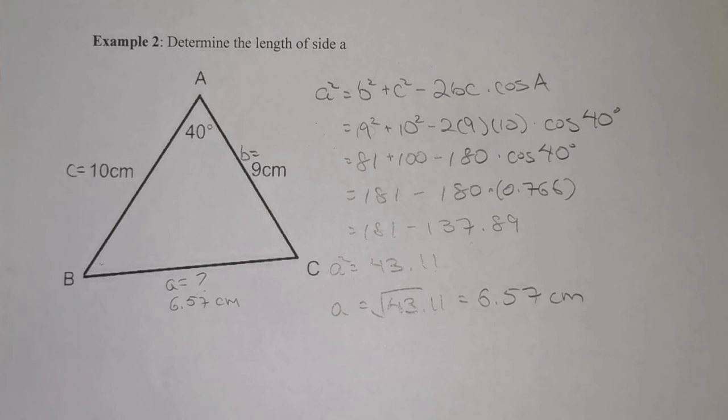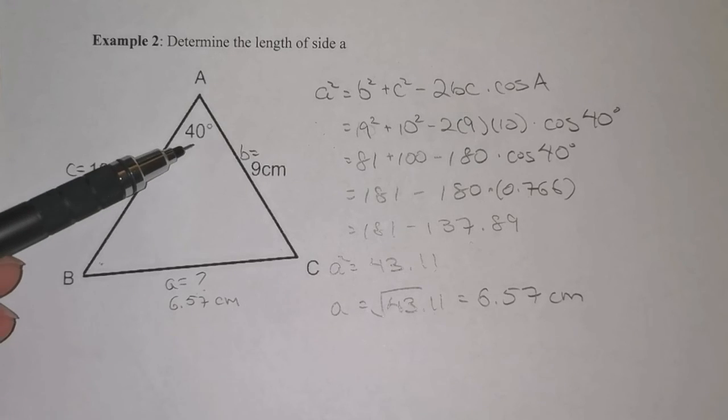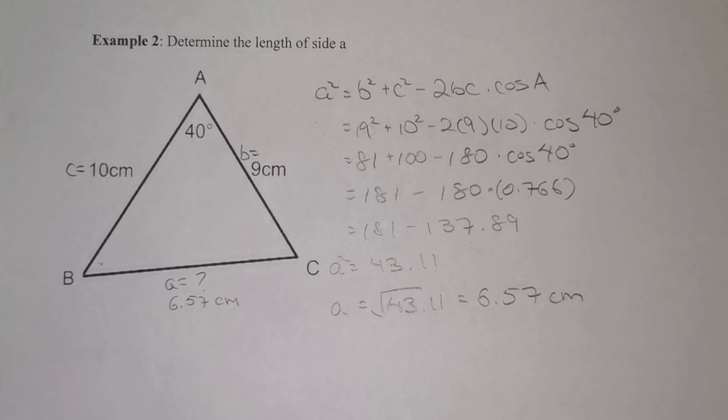Now you can use the sine law on this triangle to find angle B. Or if you wanted to find angle C, you have angle, side, angle, side pair, and you could use that sine law again to find angle C. But for now, this is the end of this question. Okay, perfect.